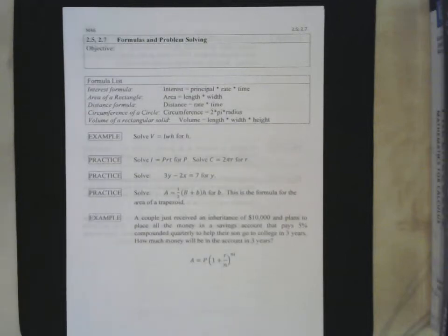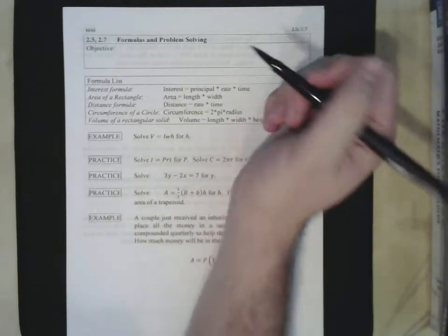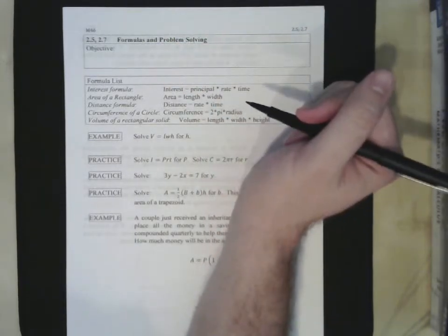Okay, so we are doubling up yet again with sections 2.5 and 2.7. The last video was 2.4 and 2.6, so we're getting the in-betweens now, 2.5 and 2.7. This is all about formulas and problem solving.